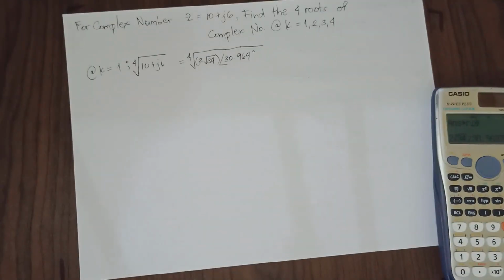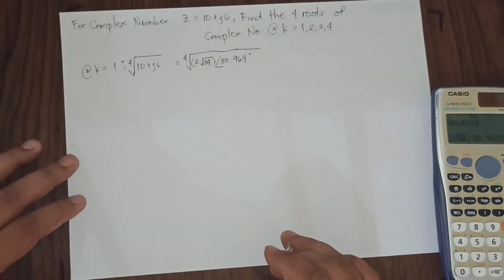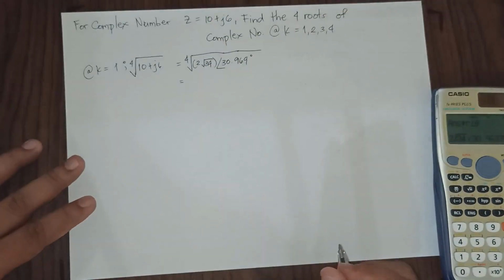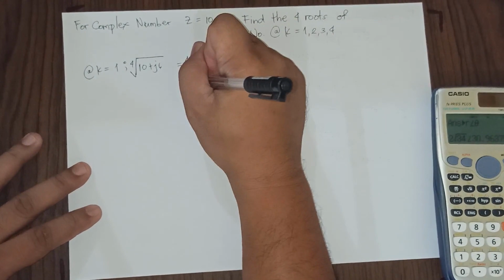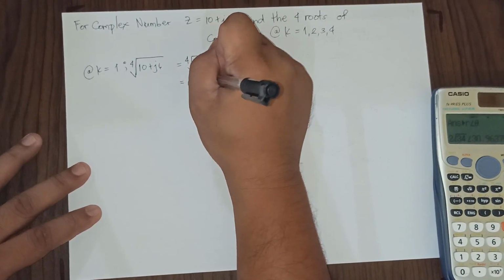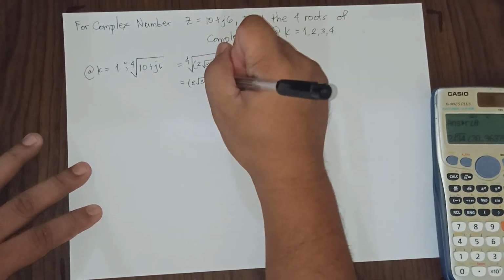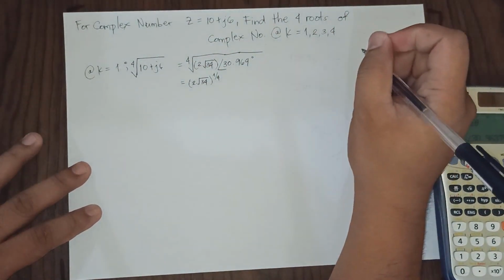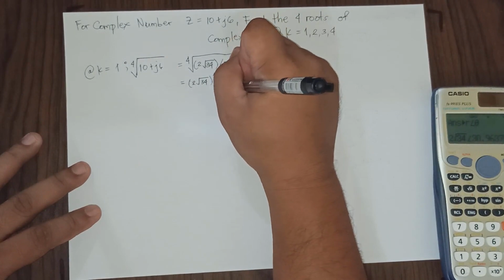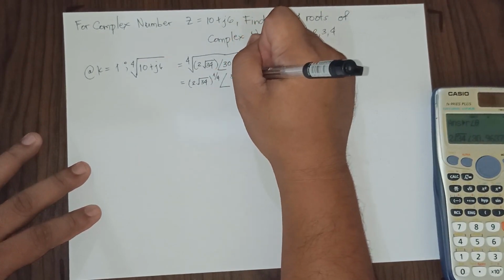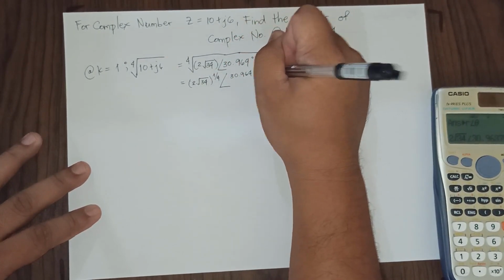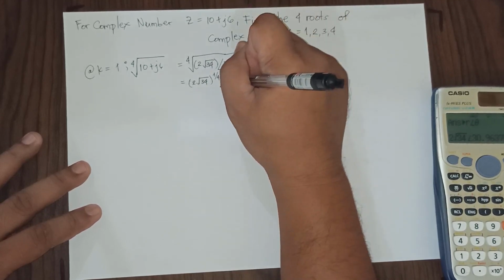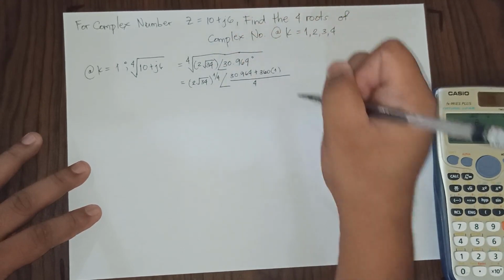So our solution is 34 raised to 1/4 bar angle of 30.964 plus 360 times 1 all over 4.